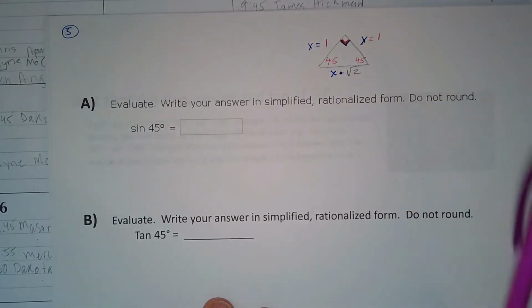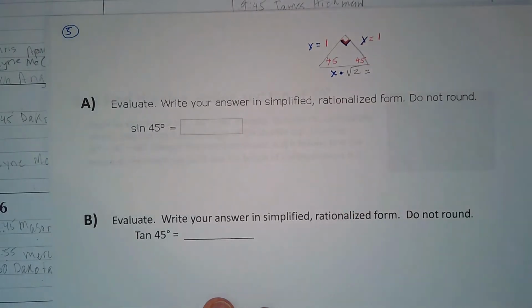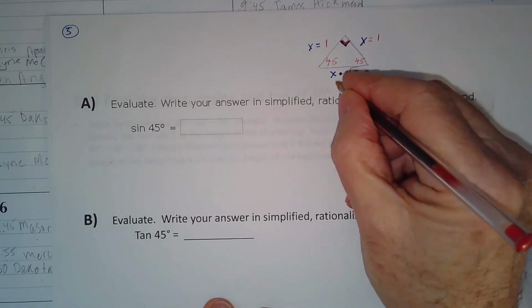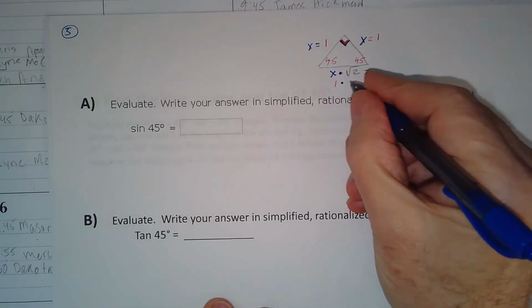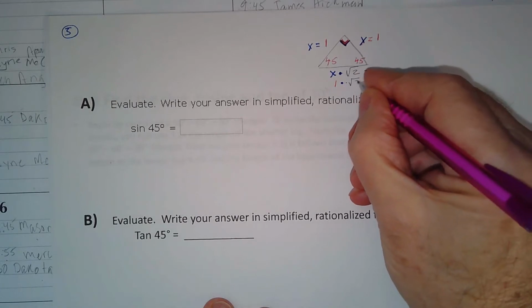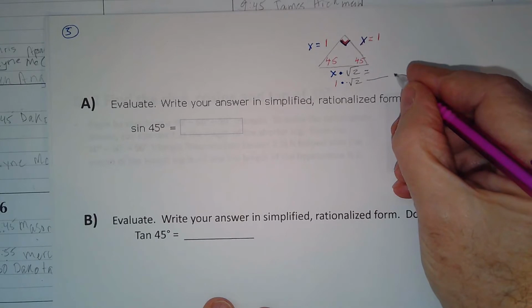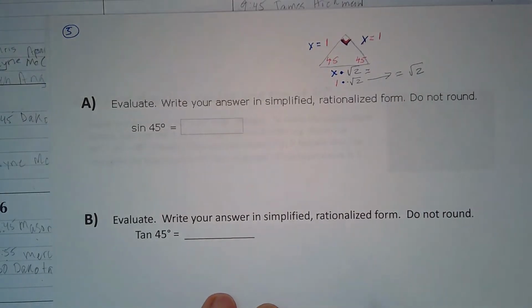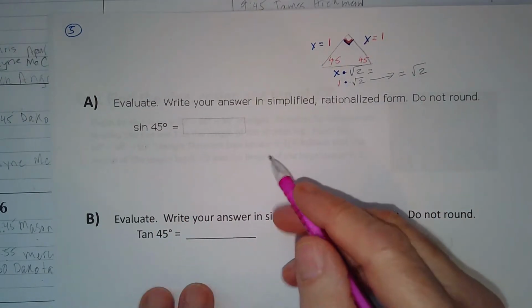Okay, and so this is going to equal, x is 1, so 1 times the square root of 2. And so that's going to equal simply square root of 2. All right? So if you remember that, let's start out then with the sine of 45 degrees.